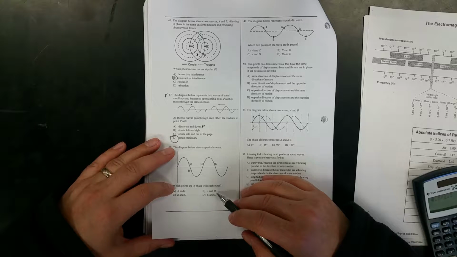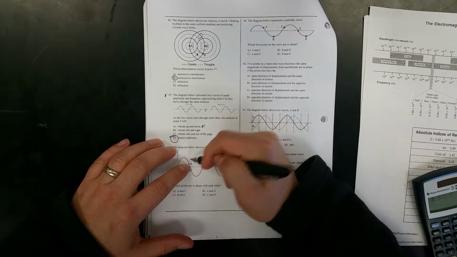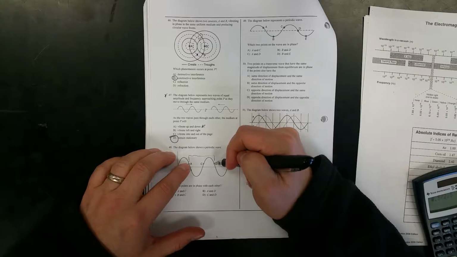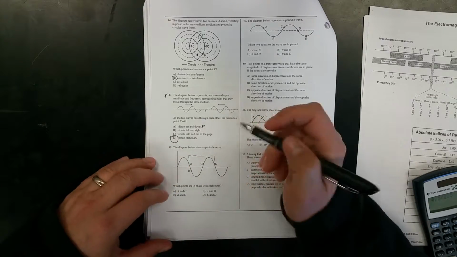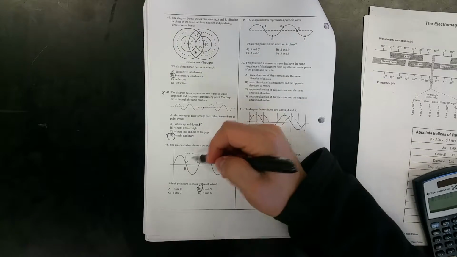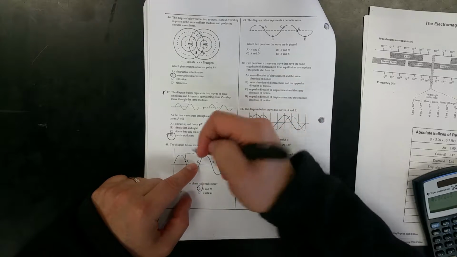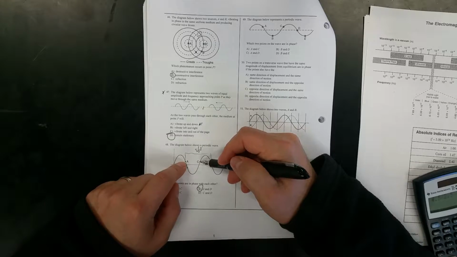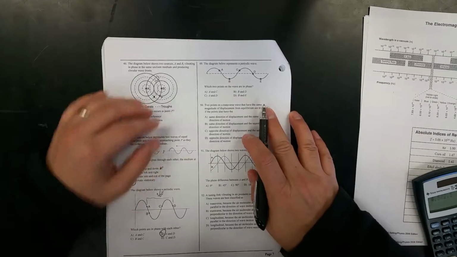Periodic wave, which points are in phase with each other? In phase is going to be a full wavelength apart, so that looks like A and D is one full wavelength. They don't go crest to crest or trough to trough, but they do occur in the same part of the wave, which is on the downslope. A and C are going to be 180, and C and D are going to be 180, which would be out of phase.